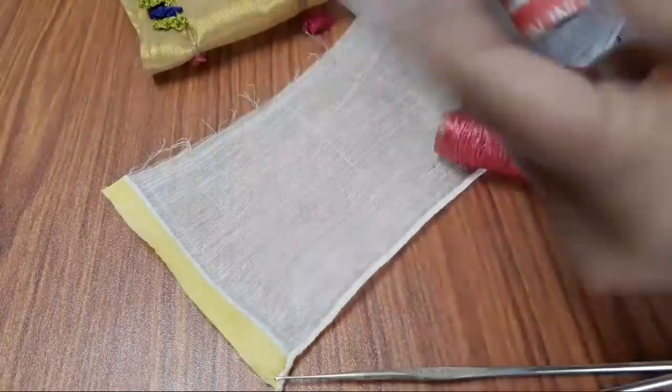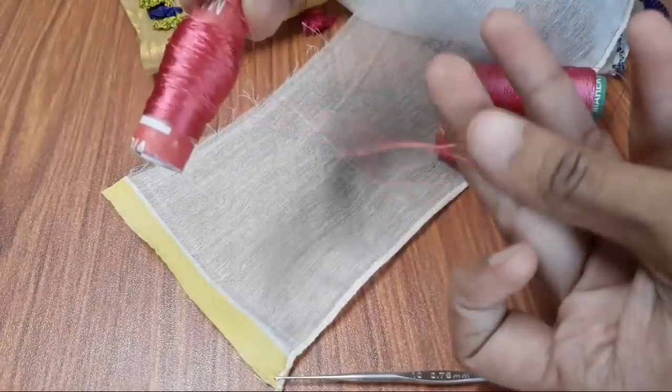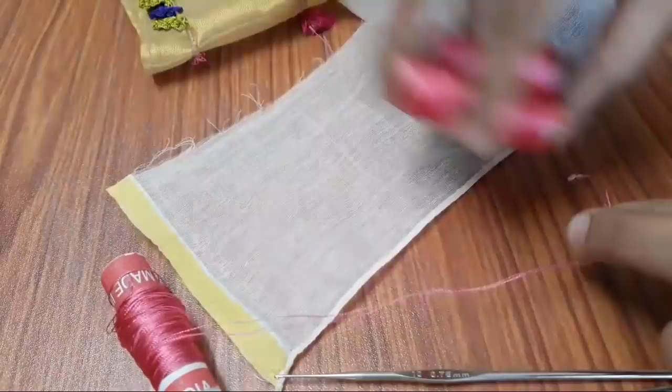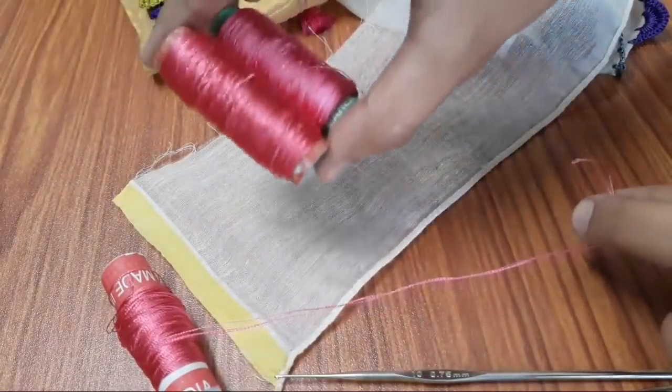So here I already have 3 strands of silk thread in this roll, and I'm going to add 2 strands from here. So in total I'm going to work with 5 strands today.